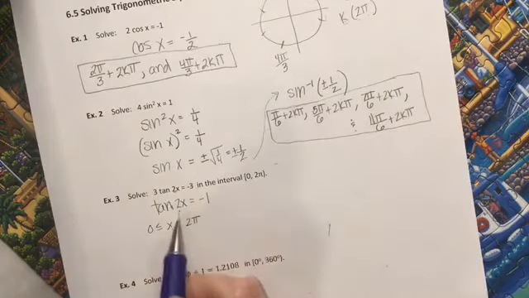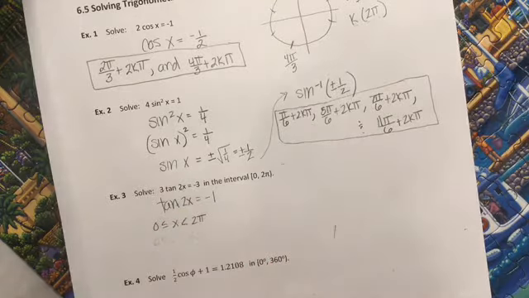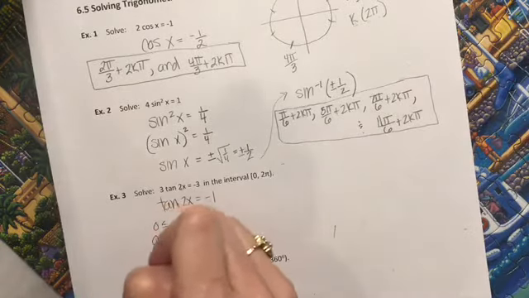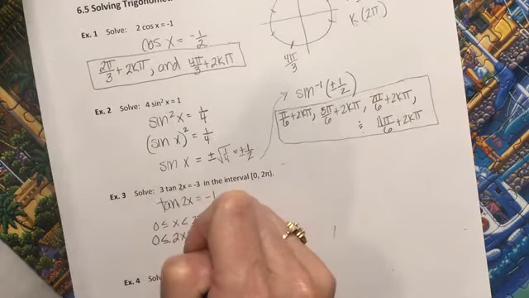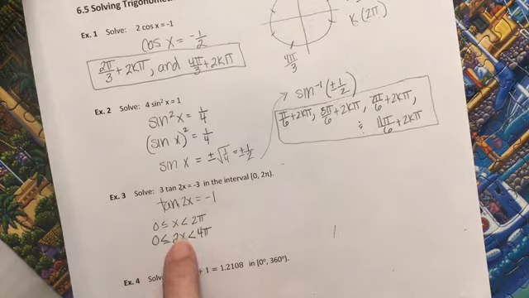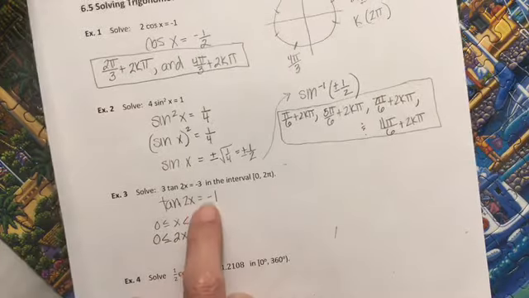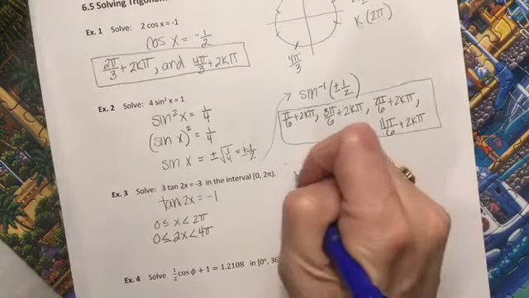But because we have a 2x, the interval to find, we're going to first do this. And the book shows you as well, and it might be confusing until you do some practice of your own, but just know this. So we're going to find all the angles between 0 and 4 pi that have a tangent of -1.